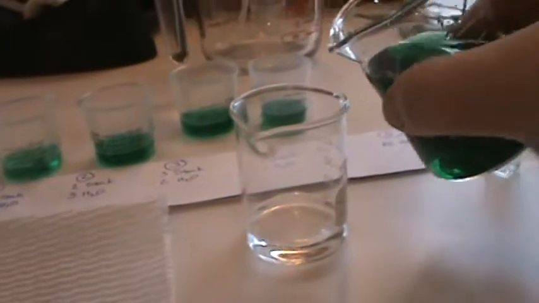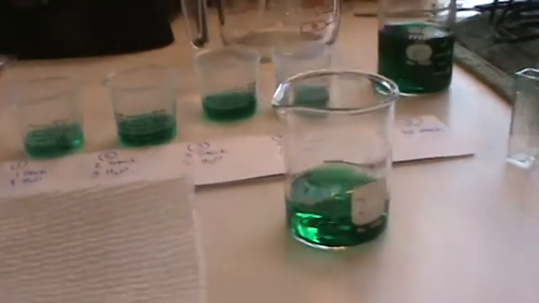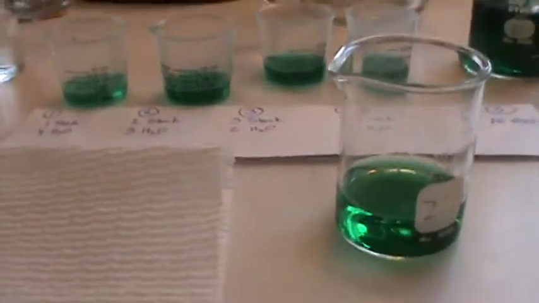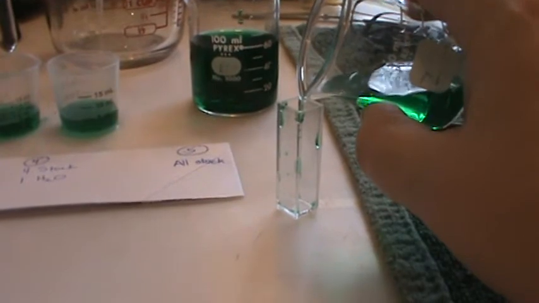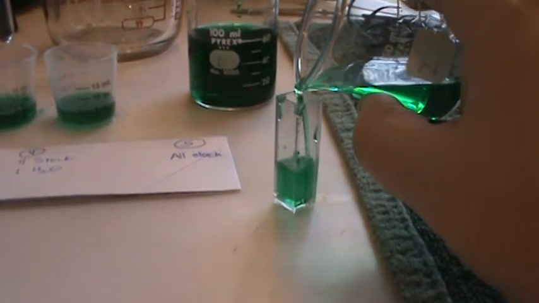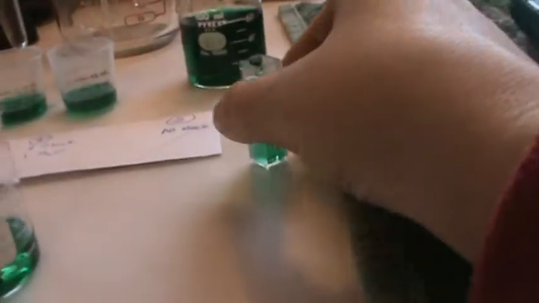All right. Well, you know what I'm going to do? I'm going to make an unknown right here. Let's see what happens if, and I'm going to turn this so that I can't see any values, and I'm just going to pour in some water, and I'm going to pour in some stock. Now, I can swirl it around and I can say, oh, I wonder what I made. Well, I can use this method and the value that you guys are going to get to determine what the concentration is of the solution that I just mixed.